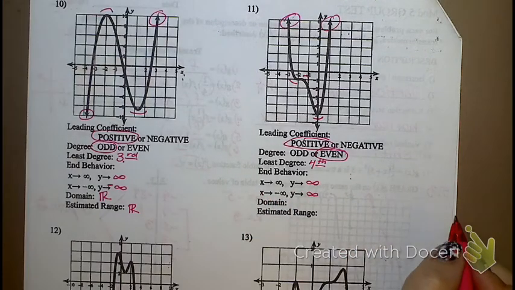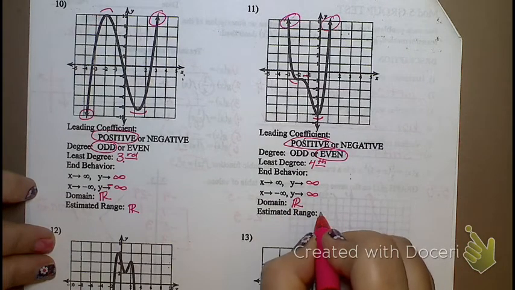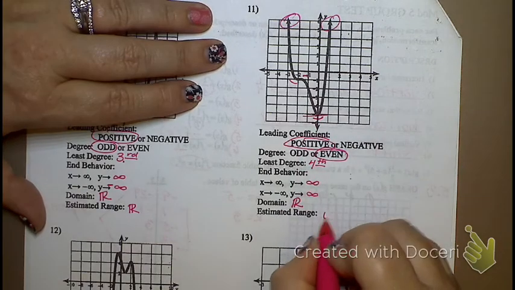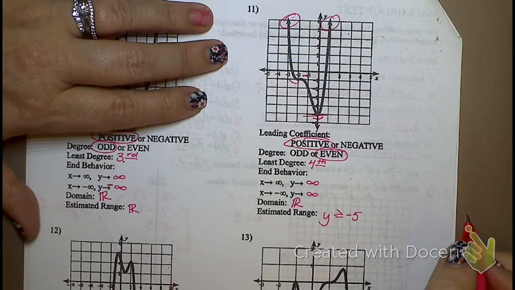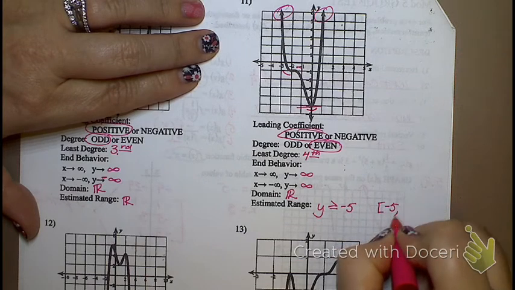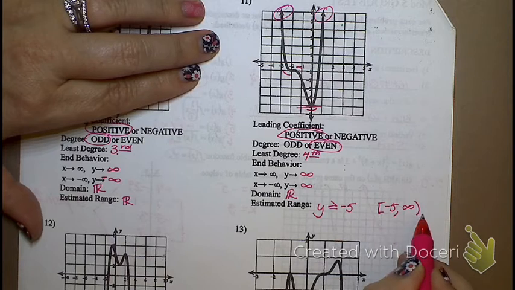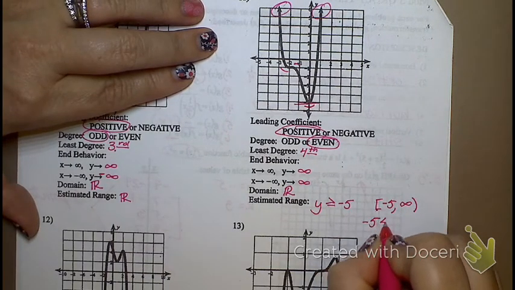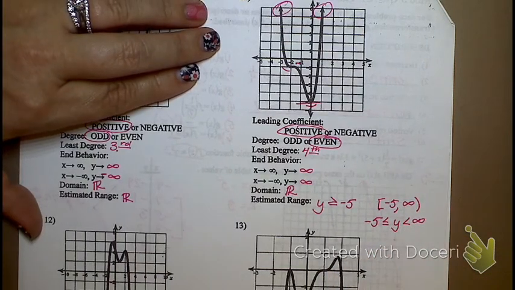What's my domain? All real numbers. What's my range? Looks like -5 is the bottom, so you can either say y is greater than or equal to -5. That's my preferred way because it's easier for me to read. You can write -5 comma positive infinity. You do have to have the square bracket on one side and the open parentheses on the other. Or you could say -5 is less than or equal to y is less than positive infinity. Any one of those ways is appropriate for that answer.